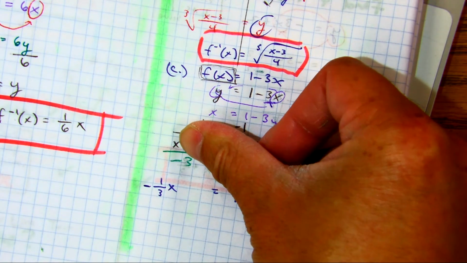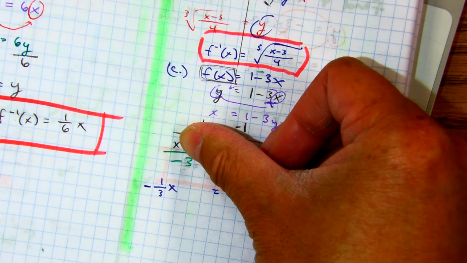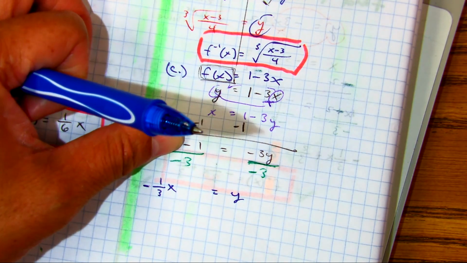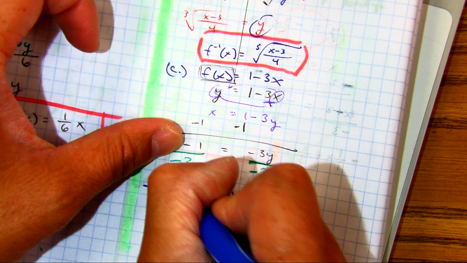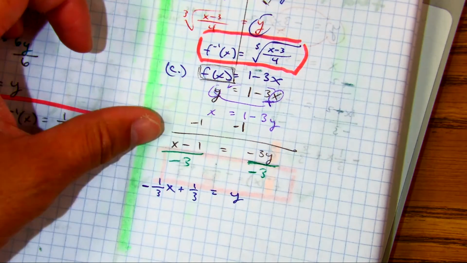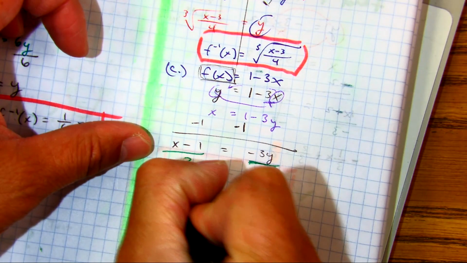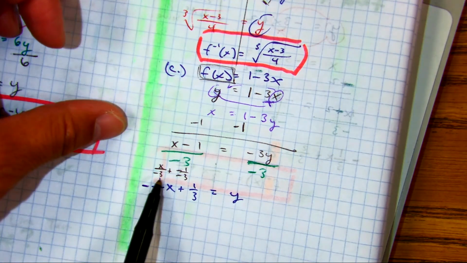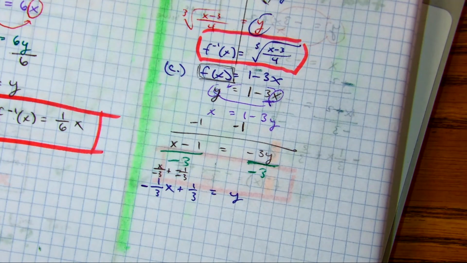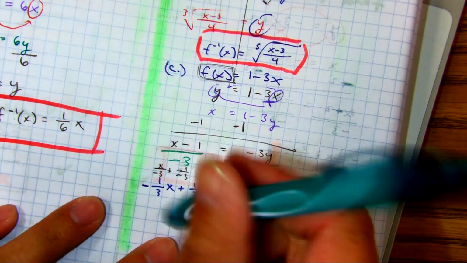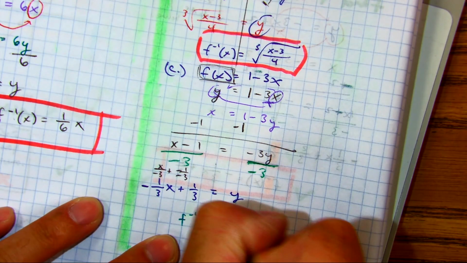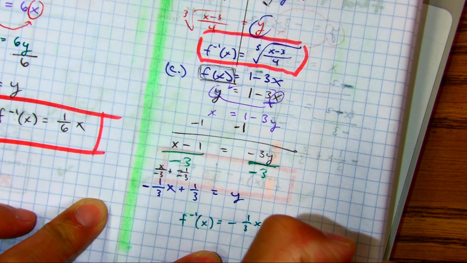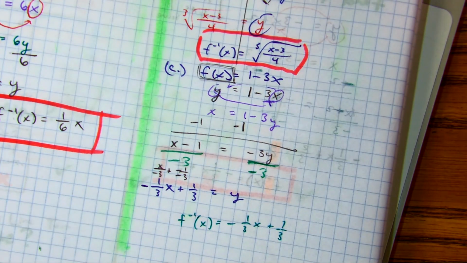This is the -1/3, correct? What's this one? +1/3. If you guys need an in-between step, it's x over -3 plus a negative 1 over negative 3. Does that make sense? And then all we have to do is make sure it says the inverse. And that's our answer.